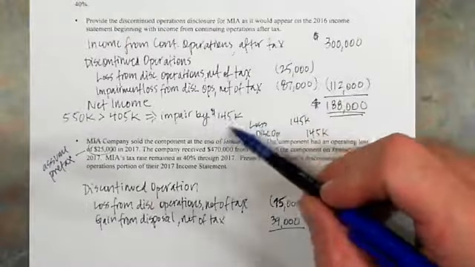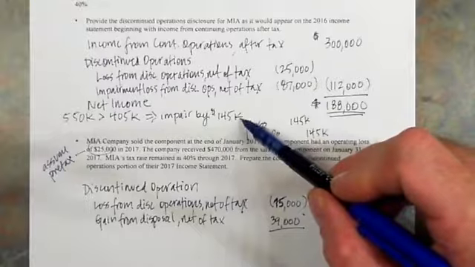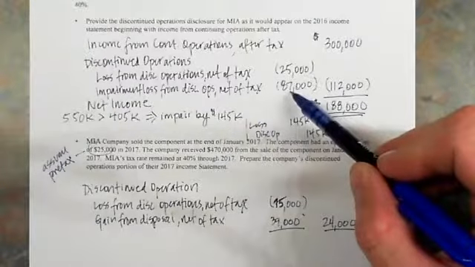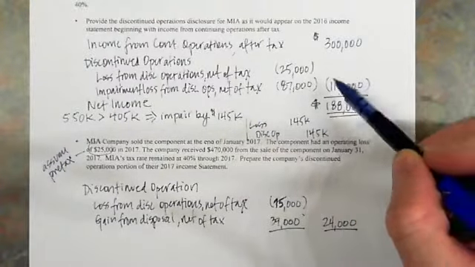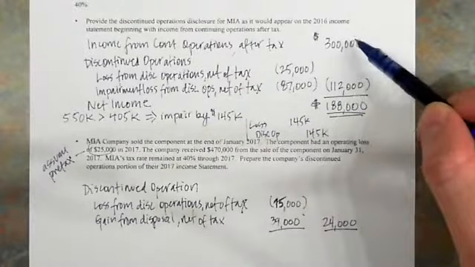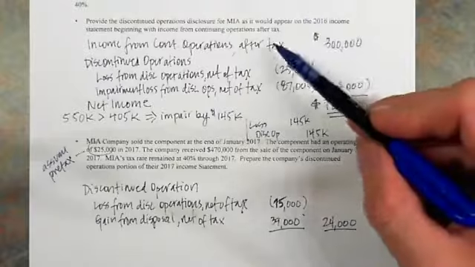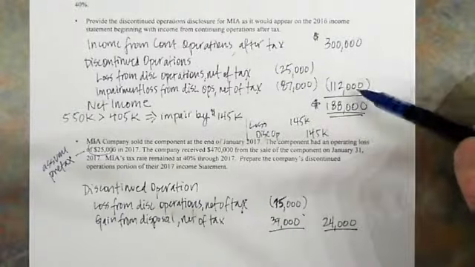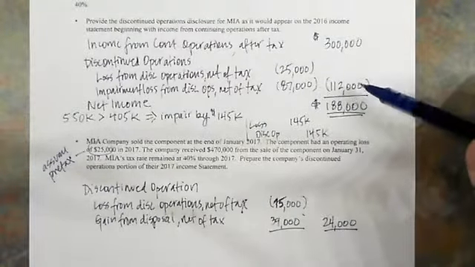So we get impairment by 145, but then we have to net taxes from it, and that becomes 87,000. That is the total effect. 25 plus 87 is 112. And then we take 300,000, which is our income from continuing, subtract that amount to get net income.